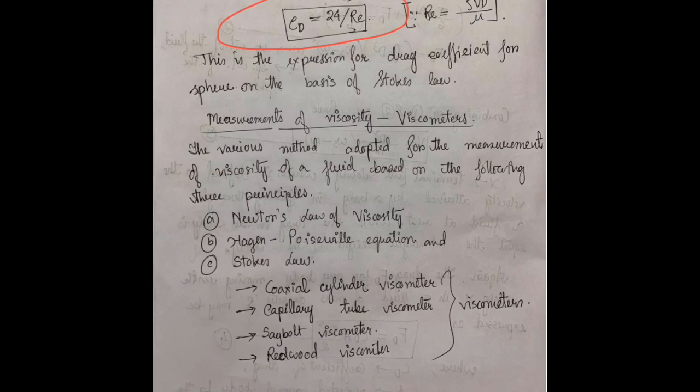So this is all about today's class. In the next class, we are going to discuss boundary layer theory, boundary layer equation, boundary layer thickness, momentum thickness, and how transition occurs between laminar and turbulent flow. Okay.